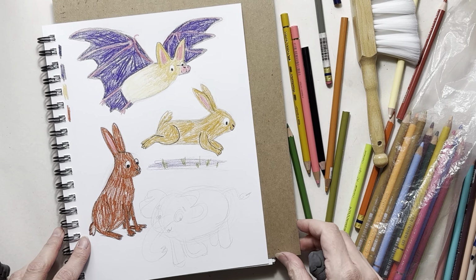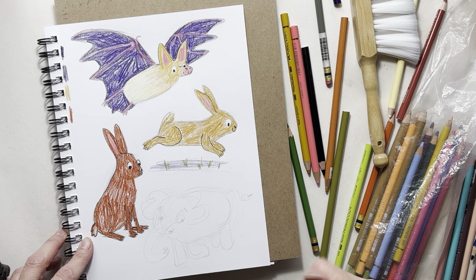And elephants are fairly easy. So I don't know, maybe I'll draw a human, or at least a face, and maybe a dog or a cat or something.